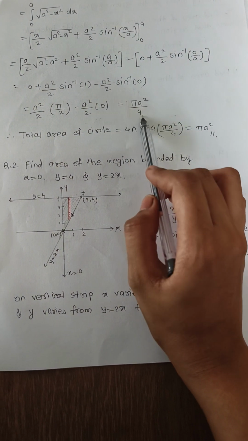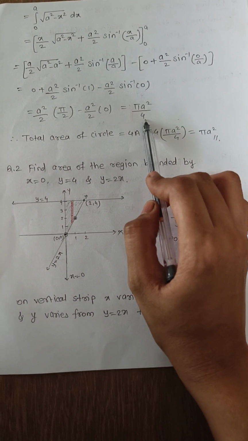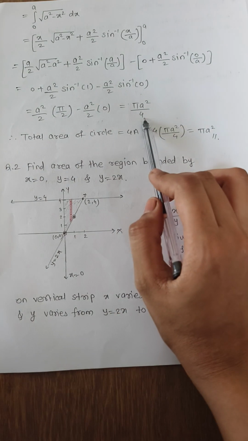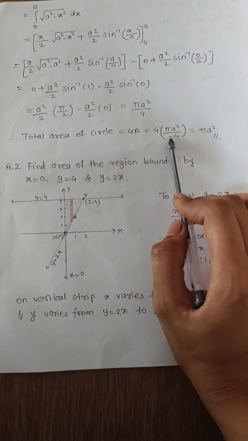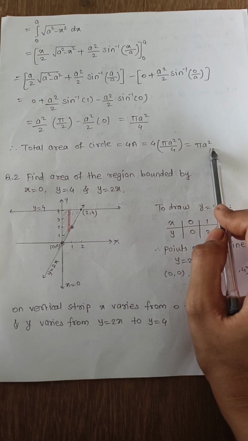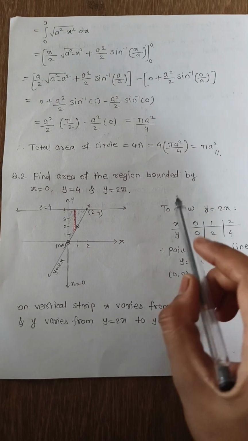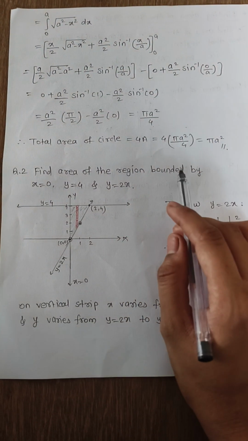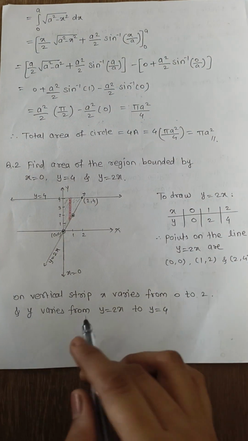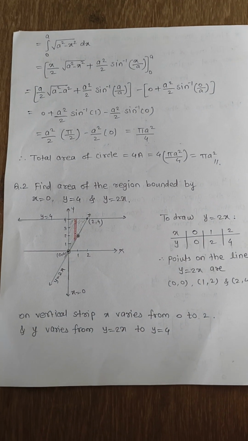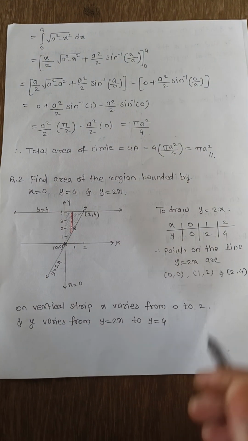So this was the area in the first quadrant only. So total area of the circle will be 4 times this area. So 4 will get cancelled out. The area is pi a square. Okay, so this is the area of the circle. We have evaluated this by using the double integration. Okay. So the next question.